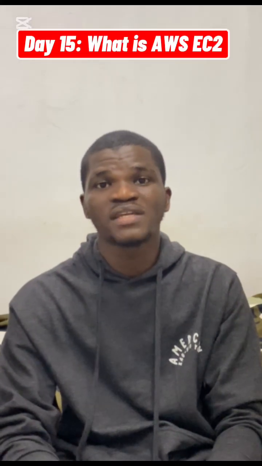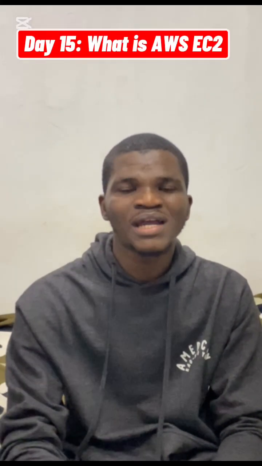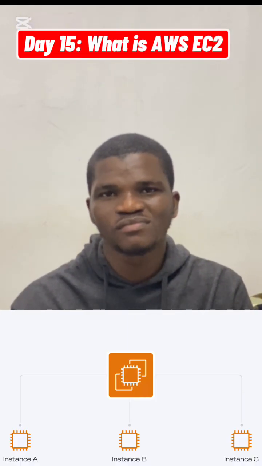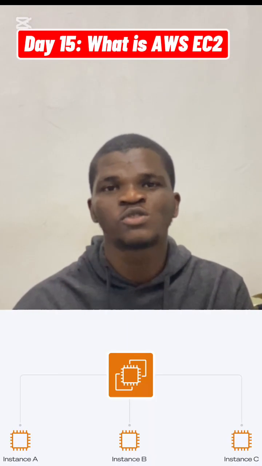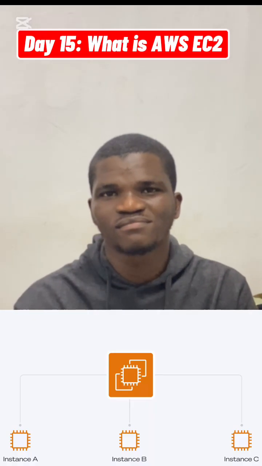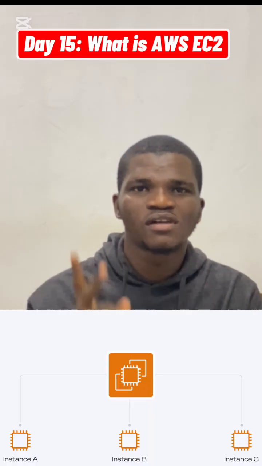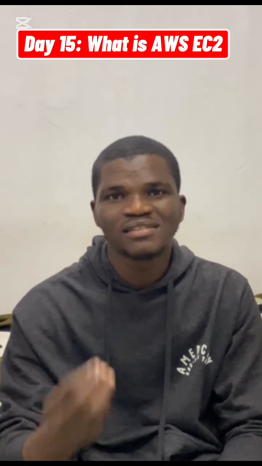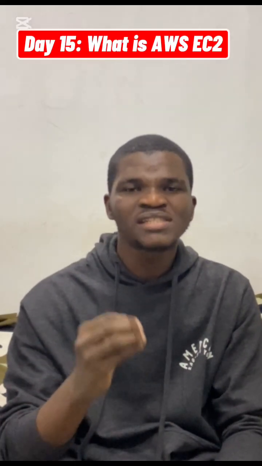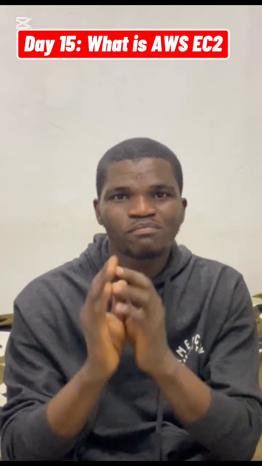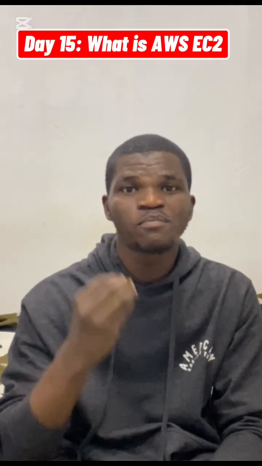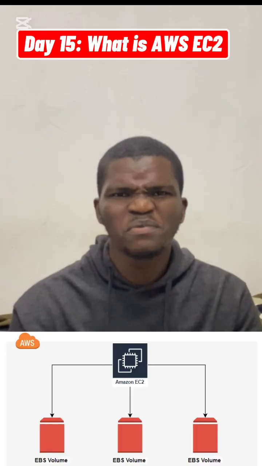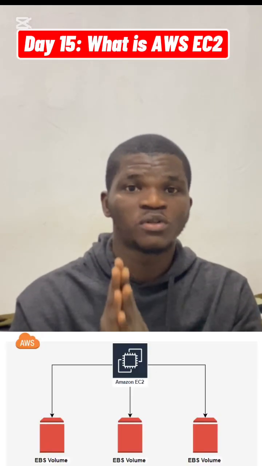Now, what are the features that we can see in EC2? Number one feature is that you can rent a virtual machine on EC2. And any virtual machine you rent on EC2 is what we call an EC2 instance. Number two feature is that you can store data on EC2, because EC2 has a part called Elastic Block Storage, where you can store some of your data for a very long time or for a short period of time.